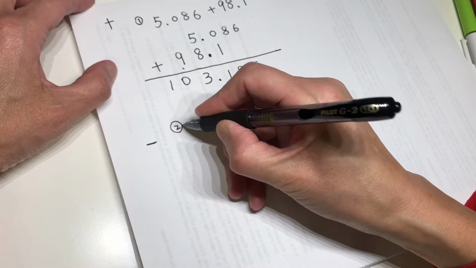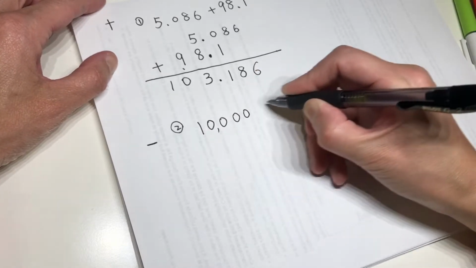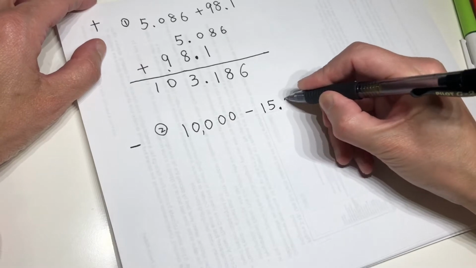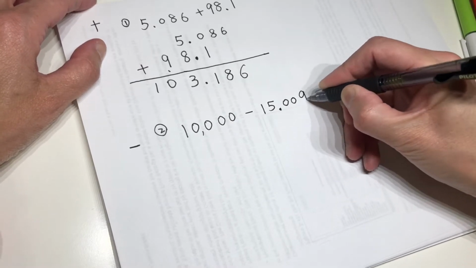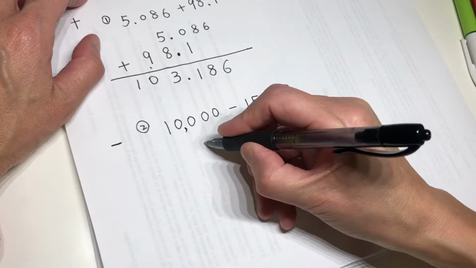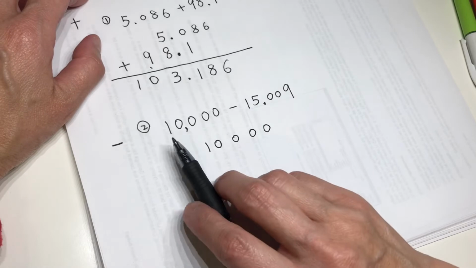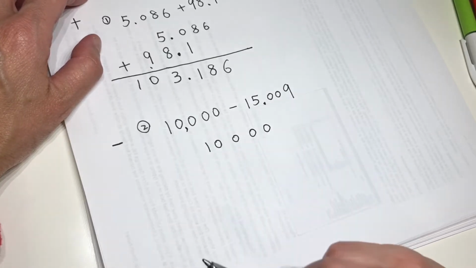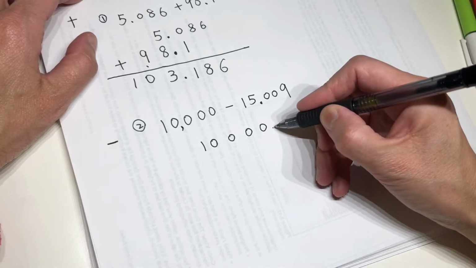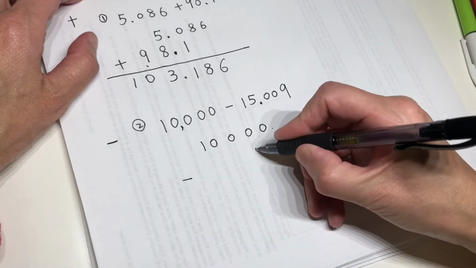Another thing, decimal subtraction. 10,000 minus 15.009. Let's do it. So this is 10,000. Write down the first number first. They came first, so they deserve to be in the first place. 1, 0, 0, 0, 0. And here is the decimal point, right? But because this is a whole number, it does not need a decimal point. Minus 15, so this is tens.